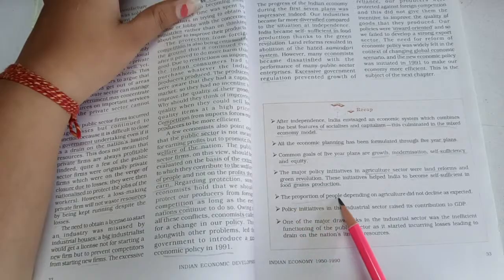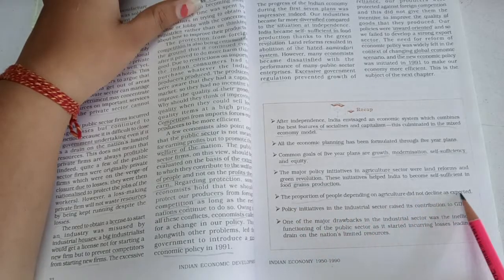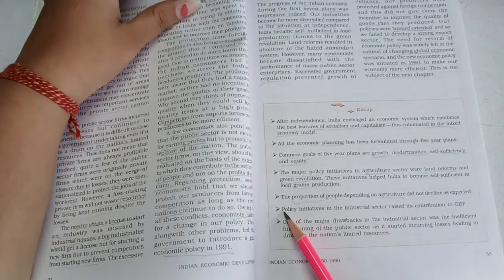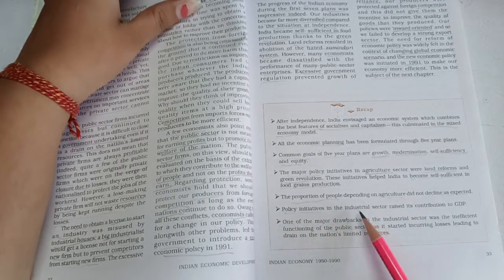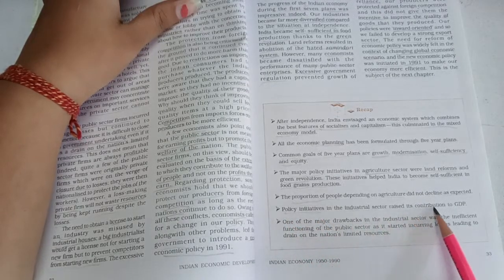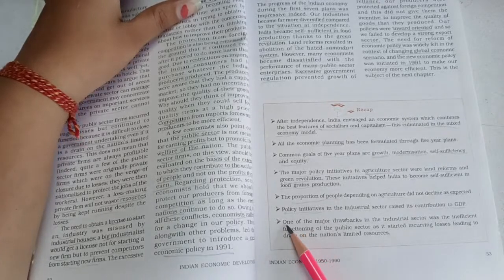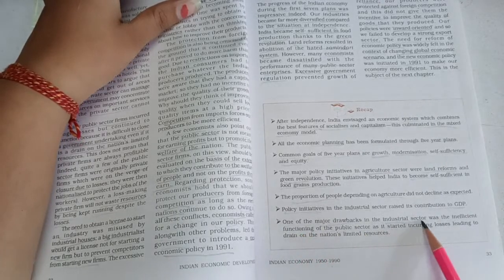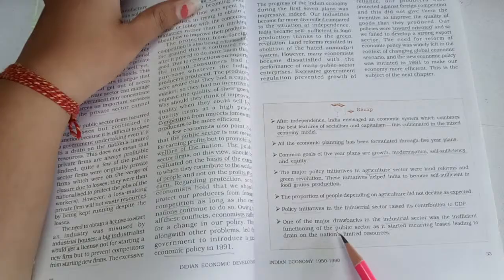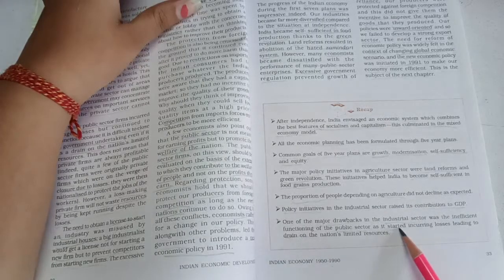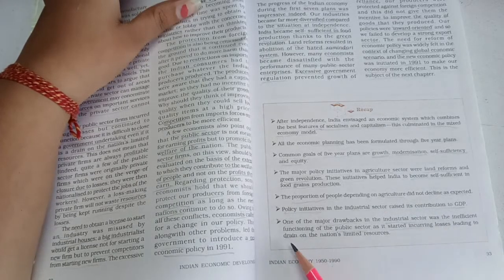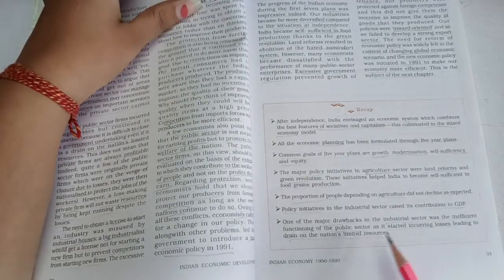The proportion of people depending on agriculture did not decline as expected. Policy initiatives in the industrial sector raised its contribution to GDP. One of the major drawbacks in the industrial sector was the inefficient functioning of the public sector as it started incurring losses, leading to drain of the nation's limited resources.